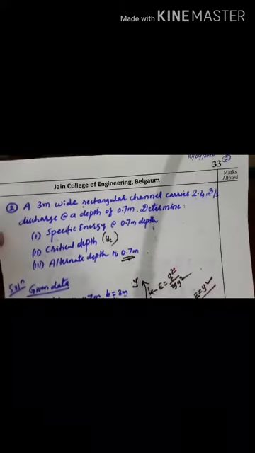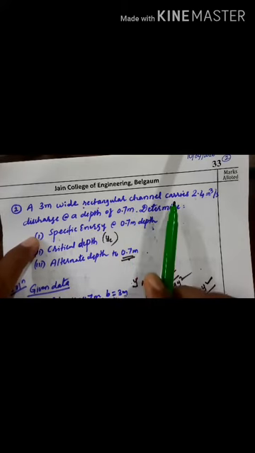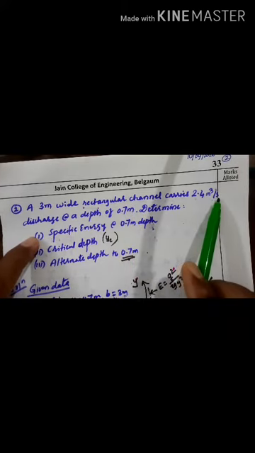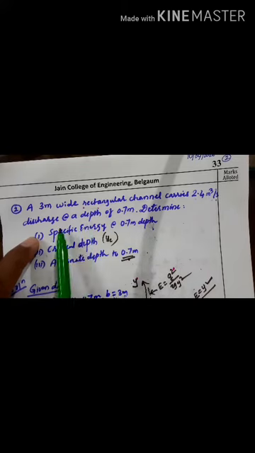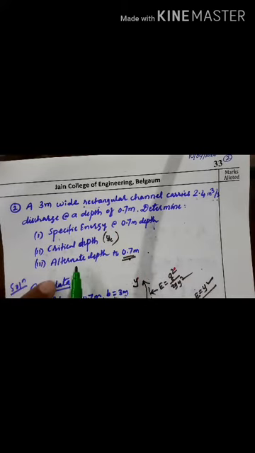So in this problem, what has been given? A 3 meter wide rectangular channel carries 2.4 meter cube per second discharge at a depth of 0.7 meter. Determine the specific energy at 0.7 meter depth, critical depth, and alternate depth to 0.7 meter.